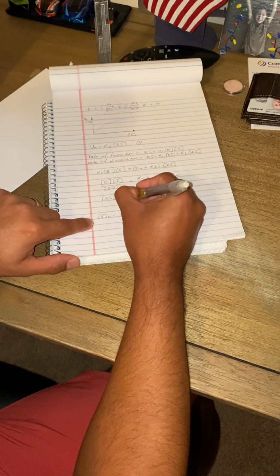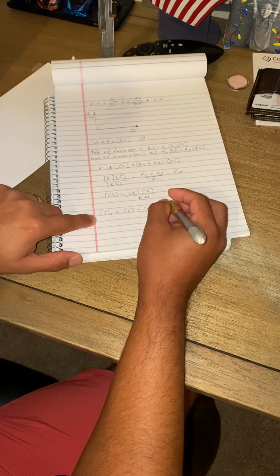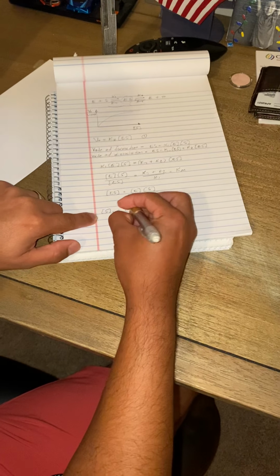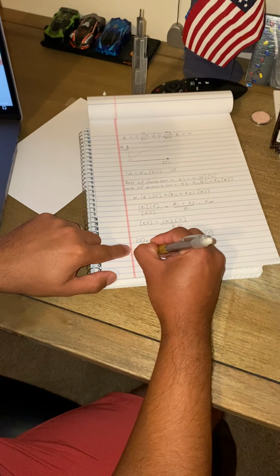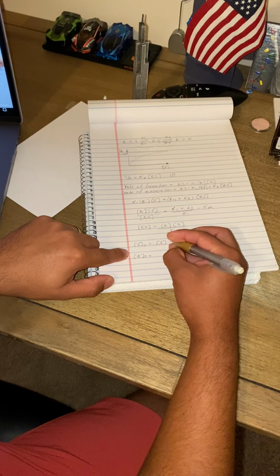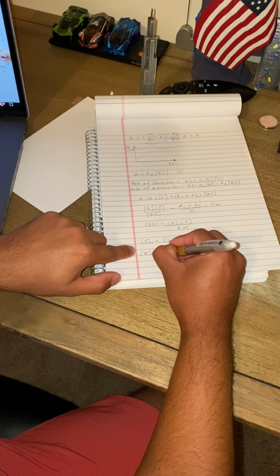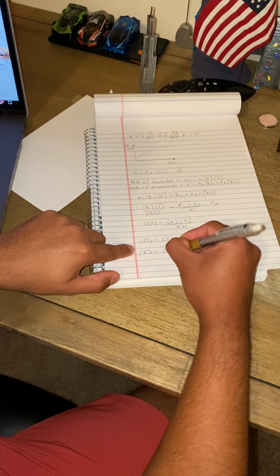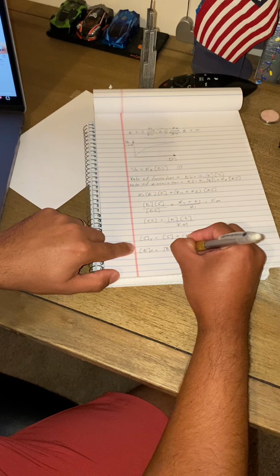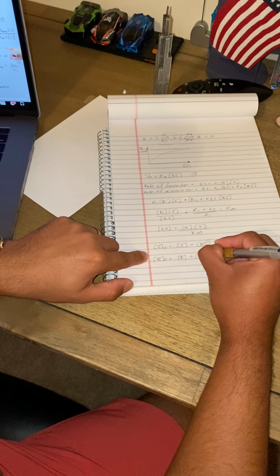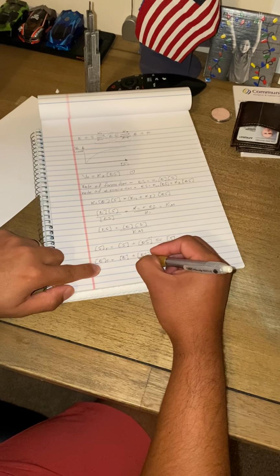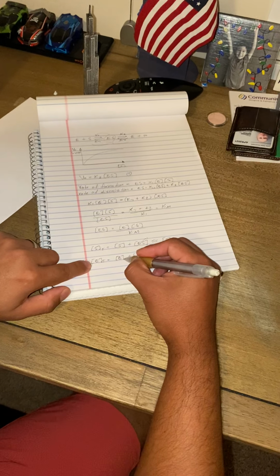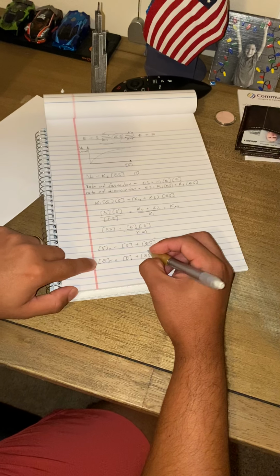Now we do the same for the enzyme concentration. The total enzyme concentration is going to be the enzyme concentration plus the enzyme-substrate complex, but we cannot make anything 0 here, because it doesn't work.